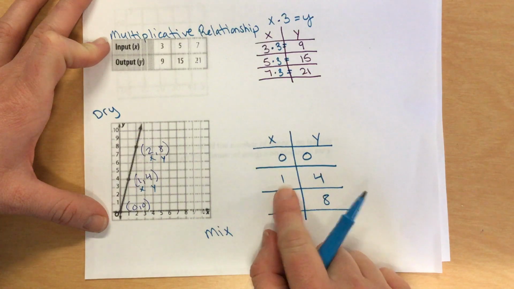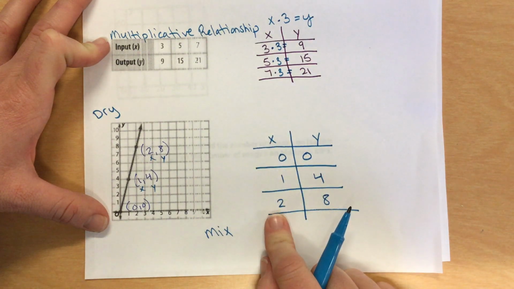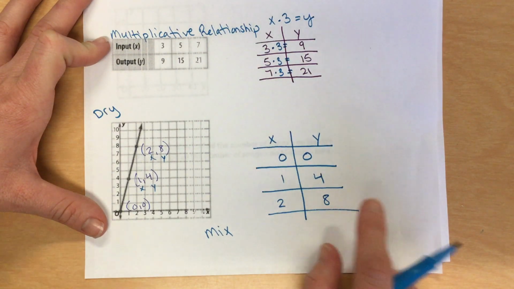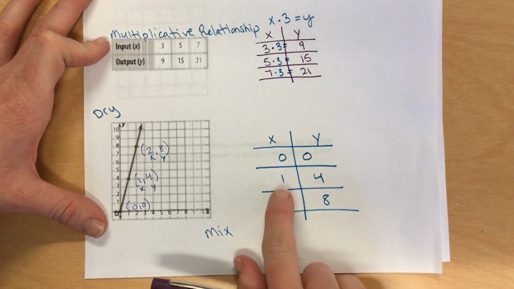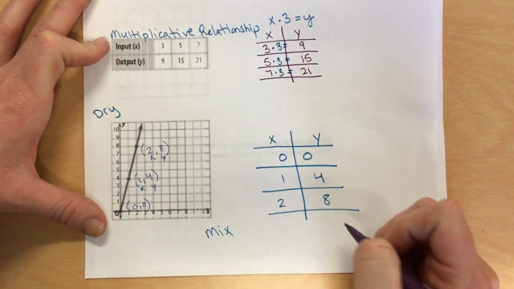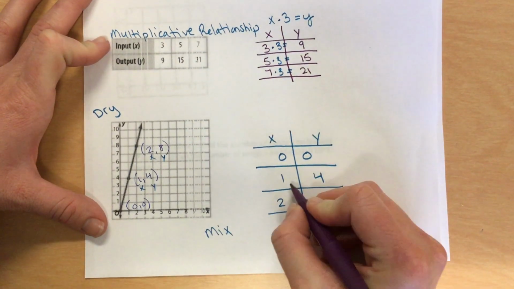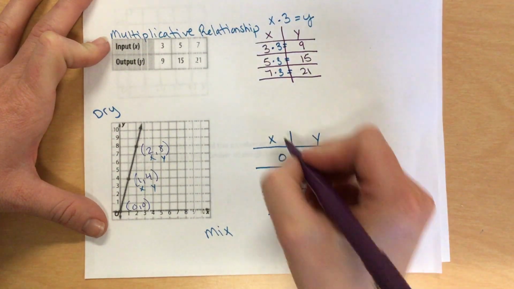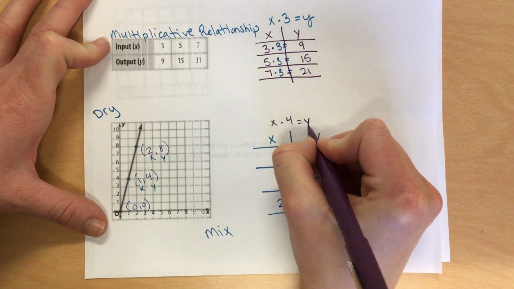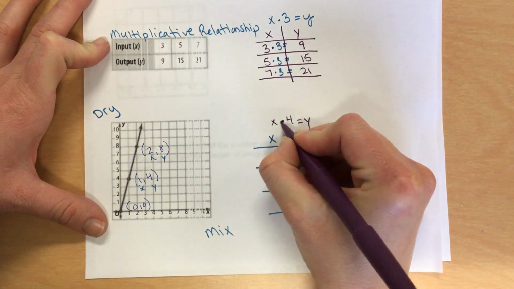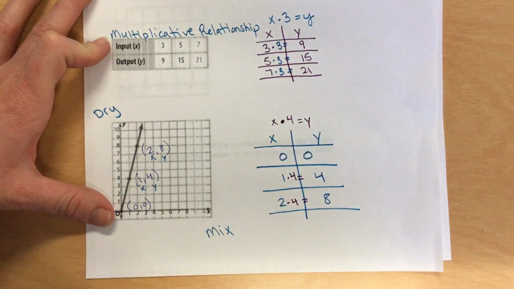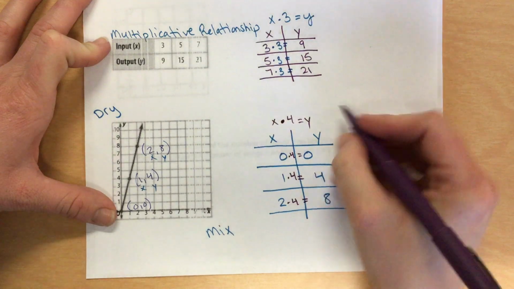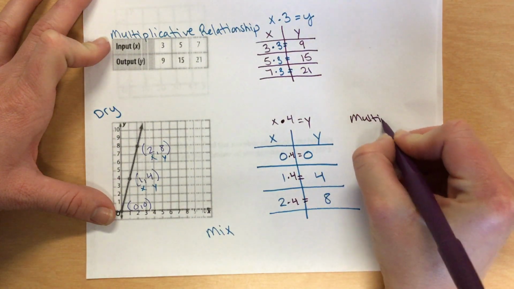Okay, well I know 1 plus 3 will give me 4, but 2 plus 3 gives me 5, so we're not adding. How else can we go from X to Y? Well, 1 times 4 is 4, 2 times 4 does give us 8, so this shows that we're multiplying. X times 4 equals our Y. Okay, since we're multiplying, and it doesn't match our X plus A equals Y relationship, this is not an additive relationship. It is also multiplicative.